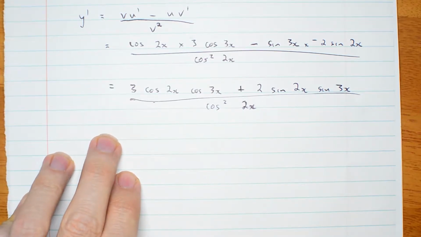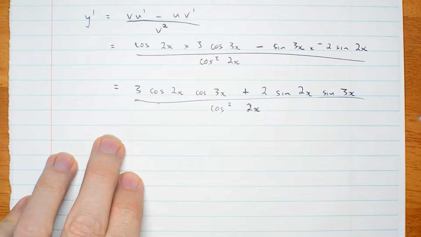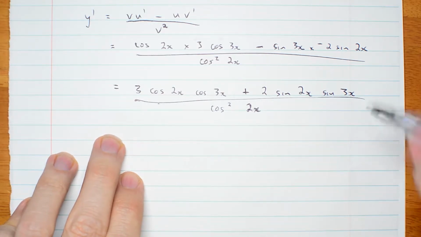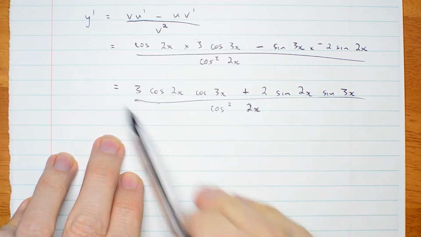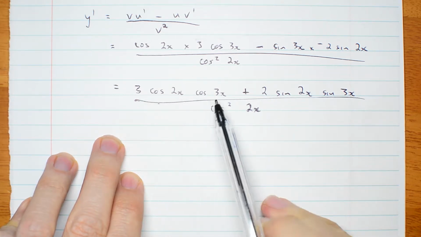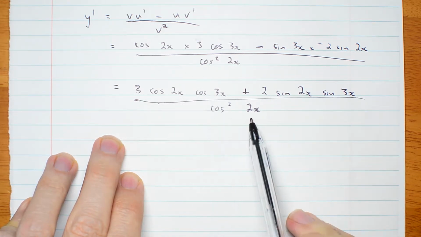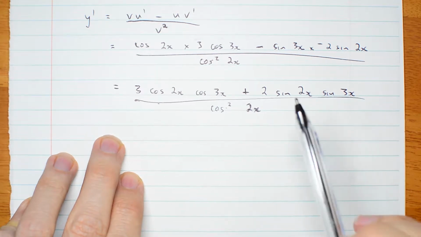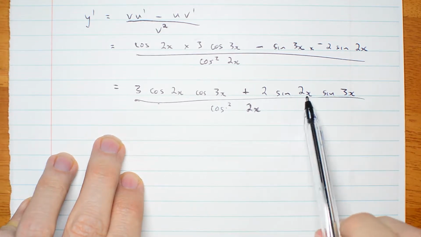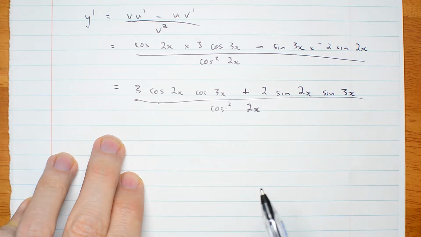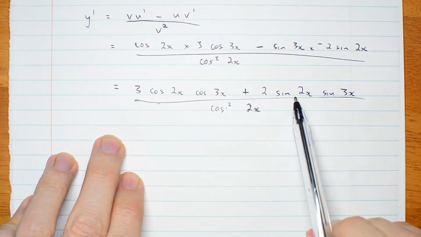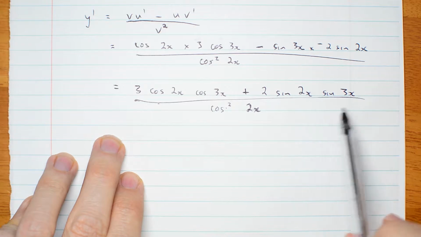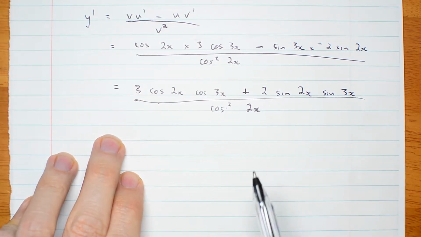From here, there are many different ways you can go, and it's hard to say what's going to be best. You could write the left-hand expression as 3 cos 3x over cos 2x, getting rid of one of the squares. You would still have the mess on this side, although you could put sin 2x over cos 2x to be tan 2x, so you'd have 2 tan 2x sin 3x over cos 2x. I'm not convinced that would actually be any better.